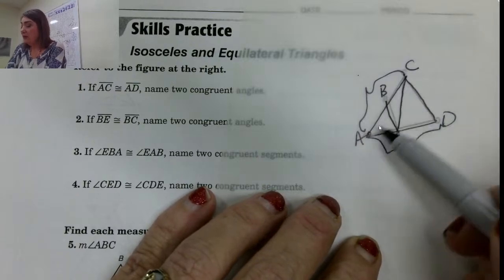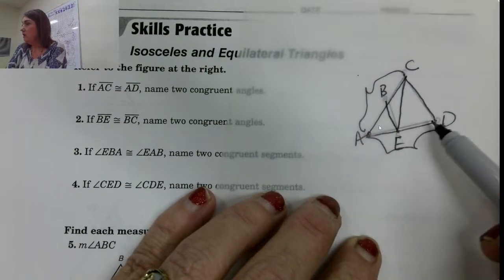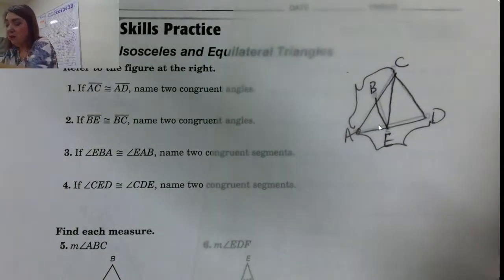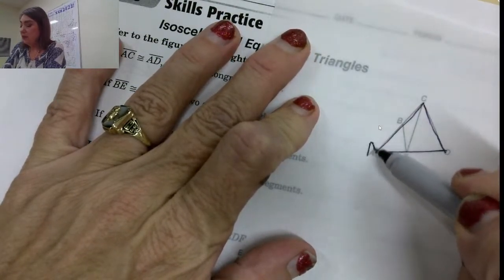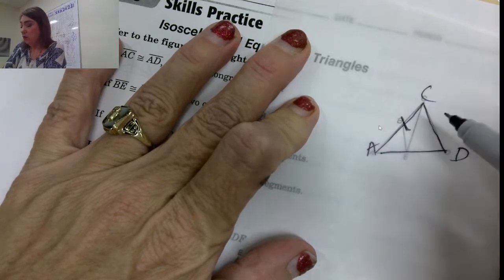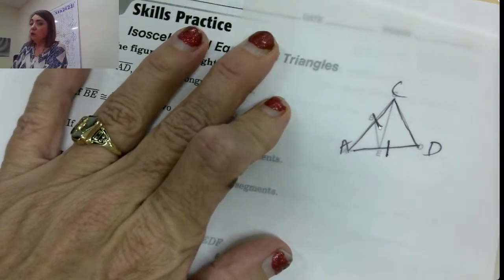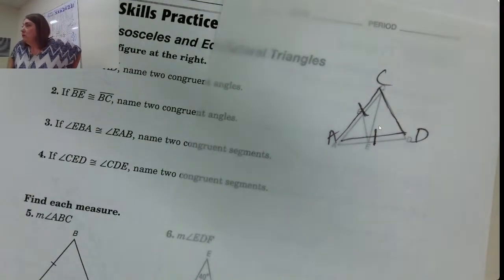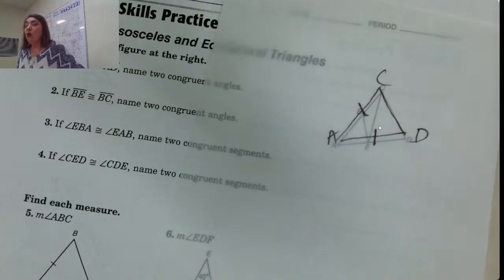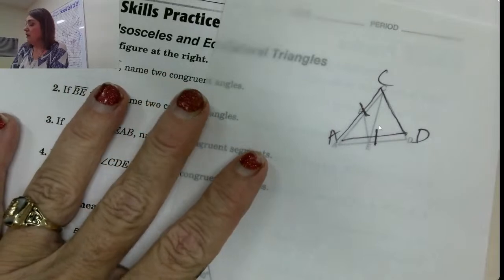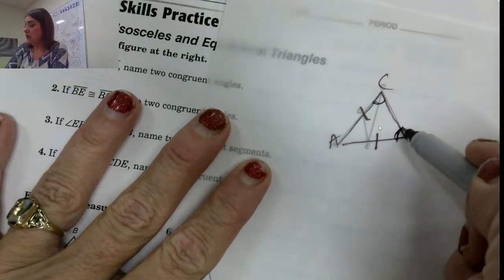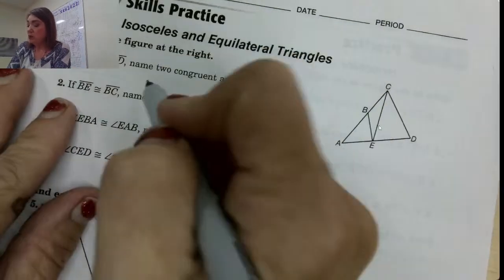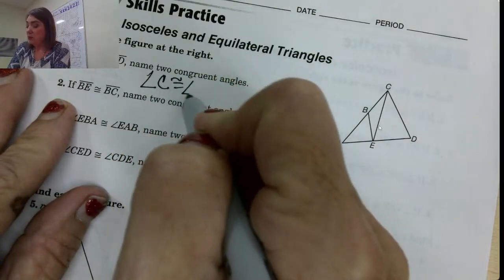So if I discount everything inside there, I don't pay attention to any of this stuff inside there. If I just look at this triangle right here, and I just said that AC is congruent to AD. What do you know about that triangle right now? You know it's isosceles because it has two congruent sides, right? Now, what angles are going to be congruent in that triangle based on those two sides being congruent? Angle C is going to be congruent to angle D, those base angles. So our answer right here is going to be angle C is congruent to angle D.